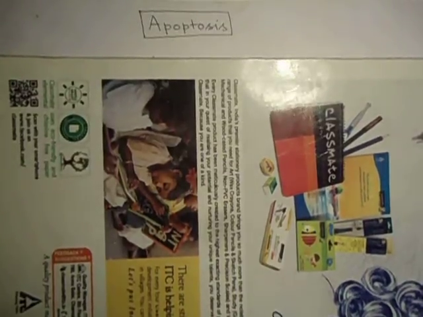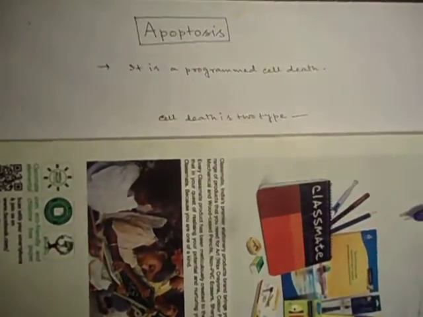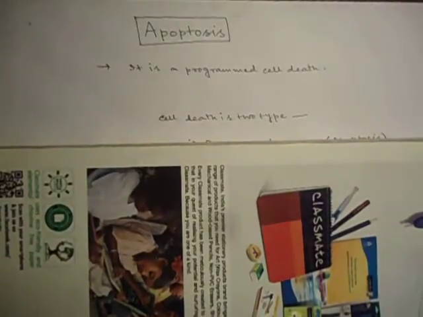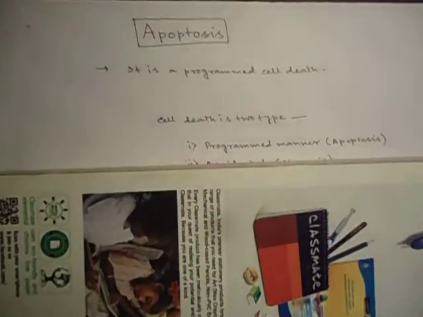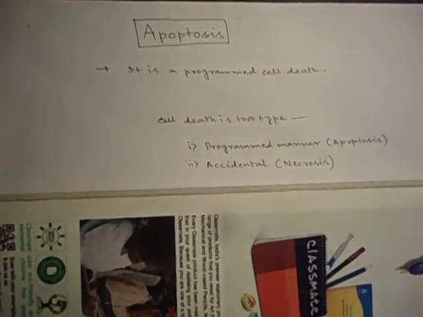What is apoptosis? It is programmed cell death, which occurs in a programmed manner. Generally, cell death is of two types. One is programmed cell death, which occurs in a programmed manner and is called apoptosis, and the second one is accidental, which is called necrosis.